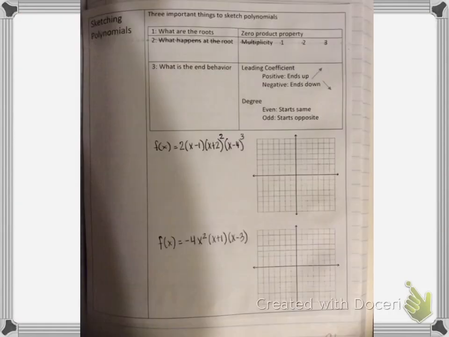Okay, we talked yesterday on Monday about a bunch of different stuff relating to the polynomials, and I have that summarized here. The three most important things are where are the roots? We get those from the factors using the zero product property. What happens at the root, which we call the multiplicity, which can be 1, 2, or 3, and what is the end behavior. So let's talk about the multiplicity again, just real quick.